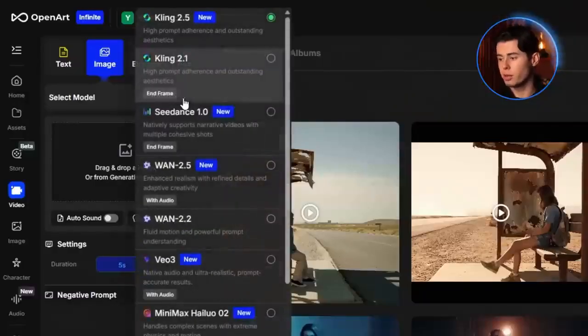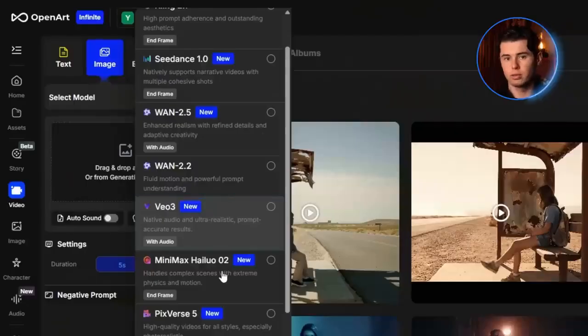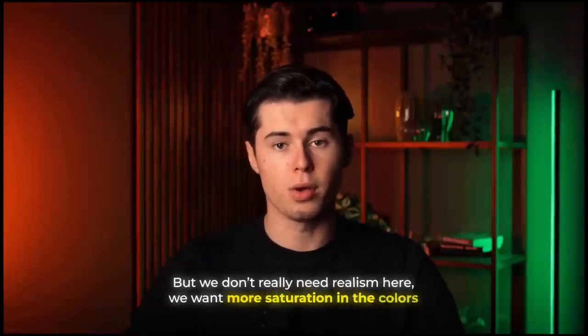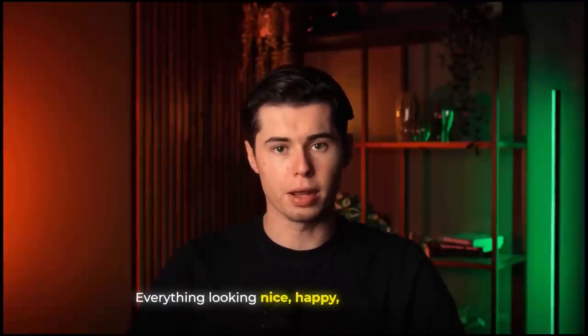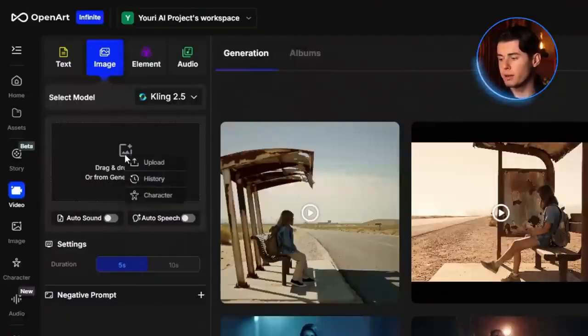Personally, I recommend going with Kling 2.1 or Kling 2.5, since those give the best results for cartoons. Google VO3 is the most realistic model, but we don't really need realism here. We want more saturation in the colors, everything looking nice, happy, and cartoon-like. So Kling is the way to go. So I'll select Kling 2.5 and grab my first scene image.